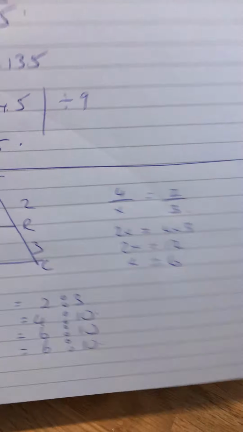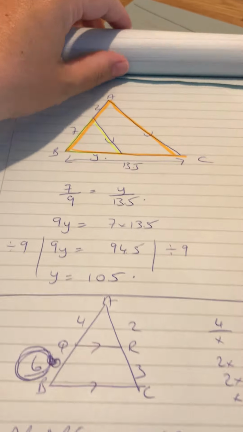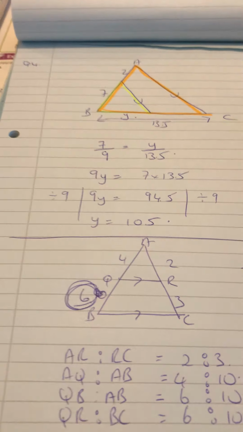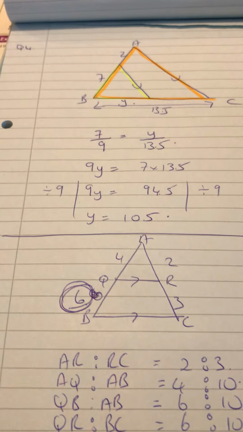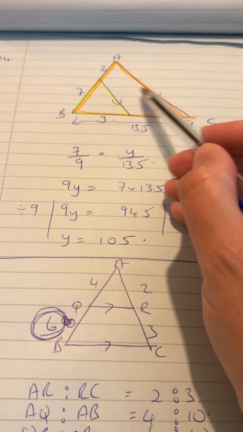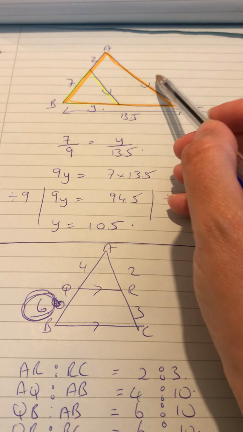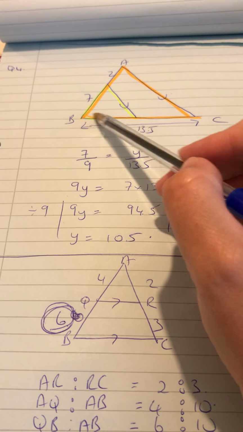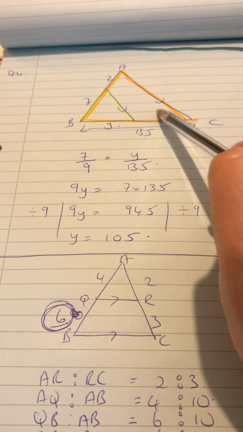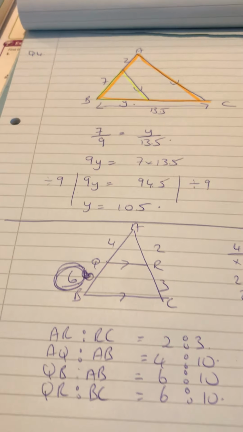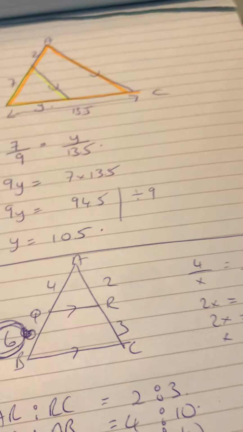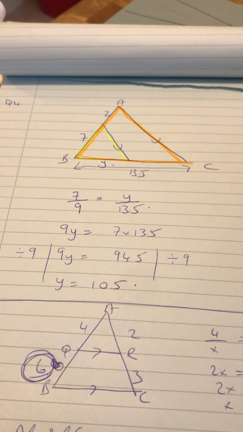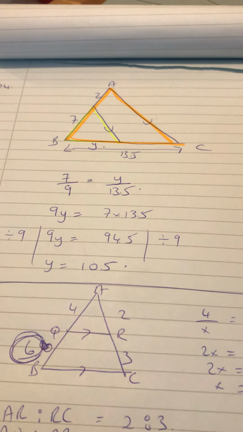Okay, so this is the second question that you had, which is question 4. Again, for the person who said to me, where are the parallels? Here are the parallels in this triangle. We have a little yellow triangle and a big orange triangle. Clearly not congruent triangles because they're not identical, but they are similar.